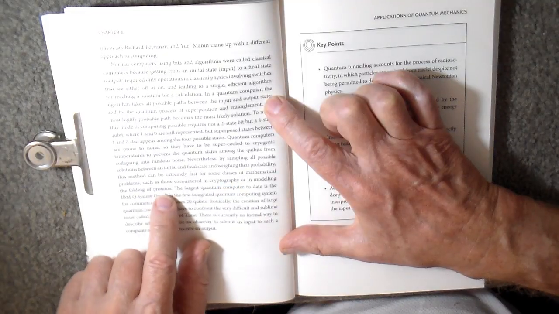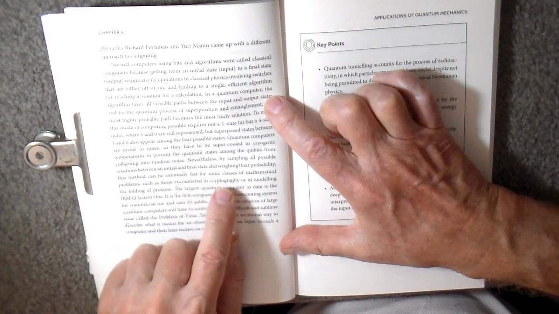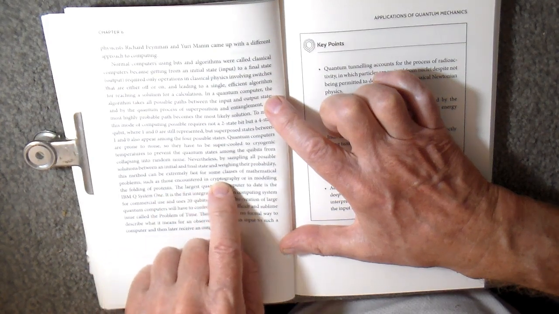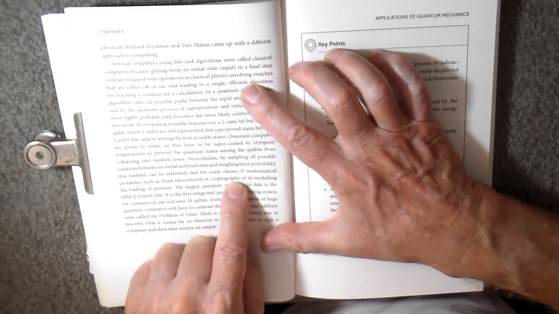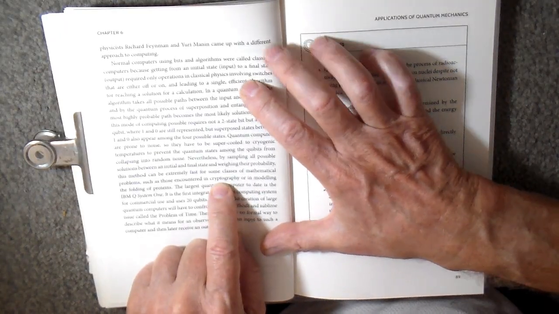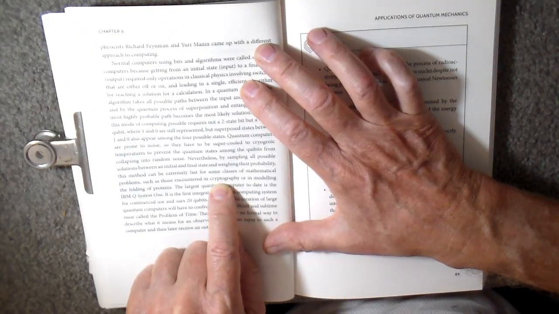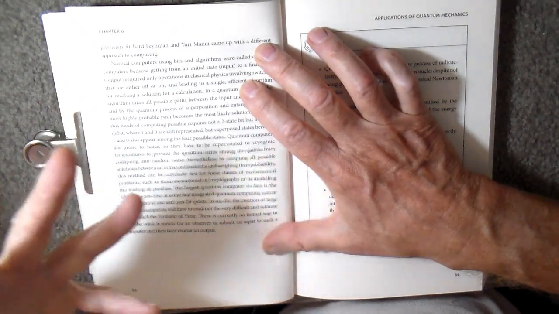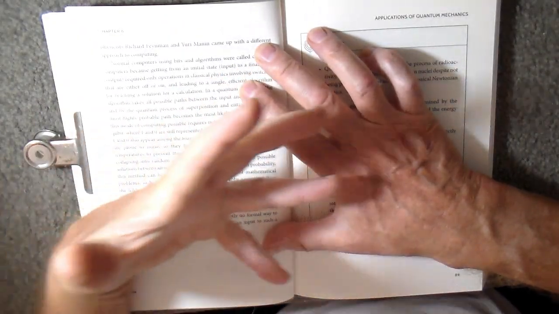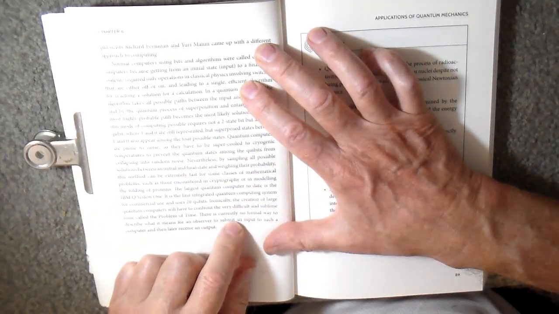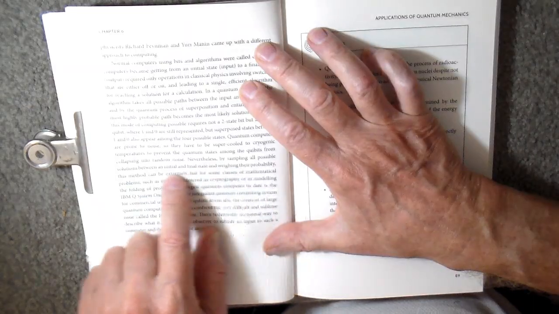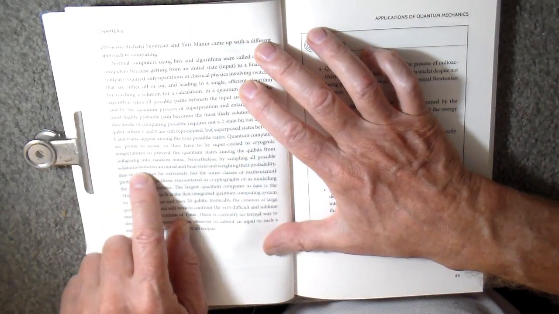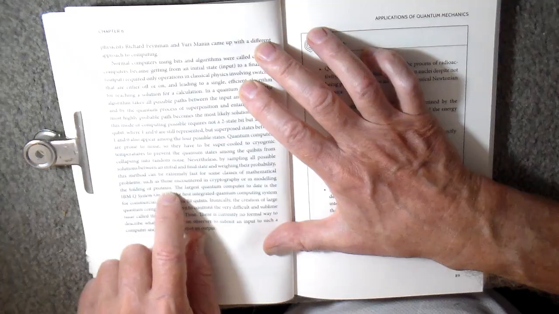Cryptography, folding of proteins. So that is the type of computations that can be done with the quantum computers, it seems. They take multiple paths due to the superposition states. All possible solutions.